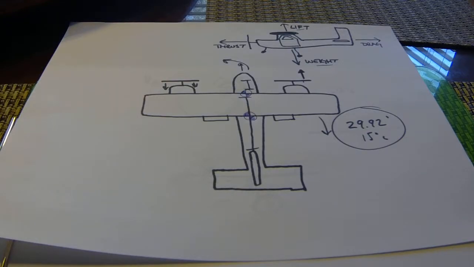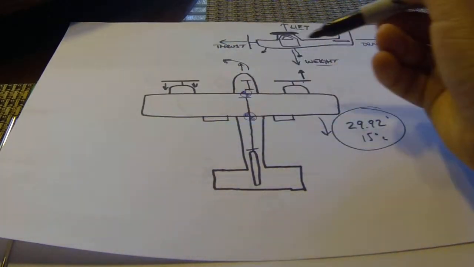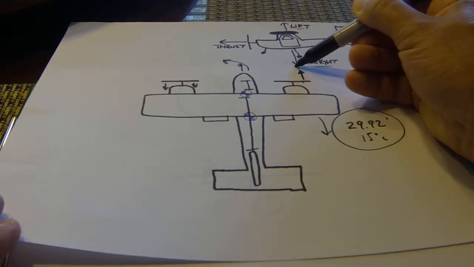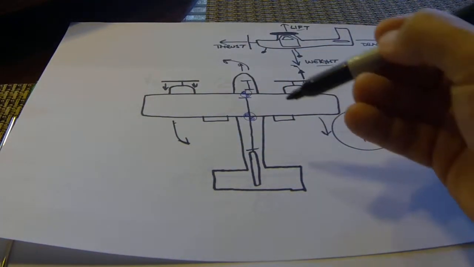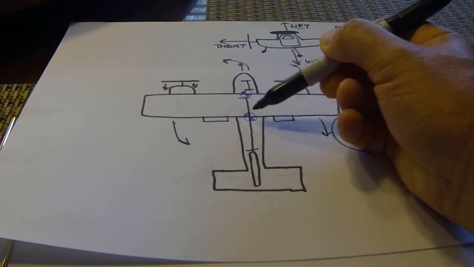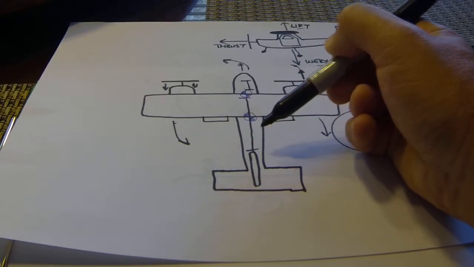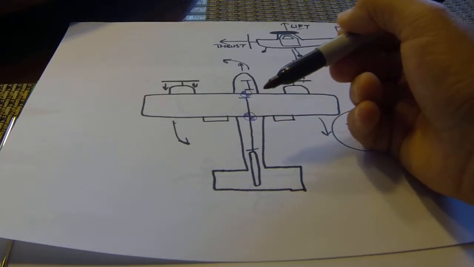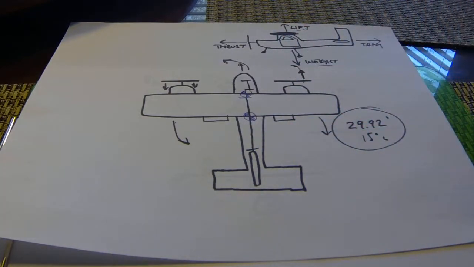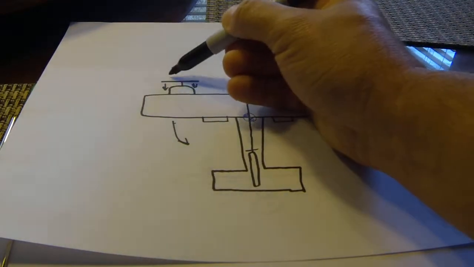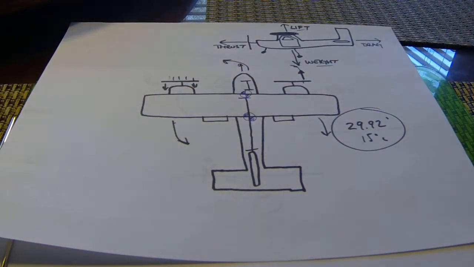What is that going to do? It's going to increase our VMC. We got a good engine pulling us around this way. We got a bad engine pulling us around this way. We've got whatever our arm is here for our center of gravity. If we have a prop that's windmilling, we are going to increase our VMC, or our minimum controllable airspeed. So this prop needs to be feathered.